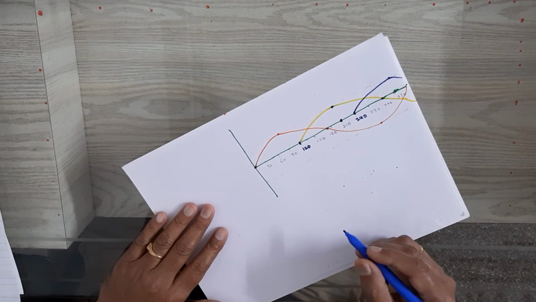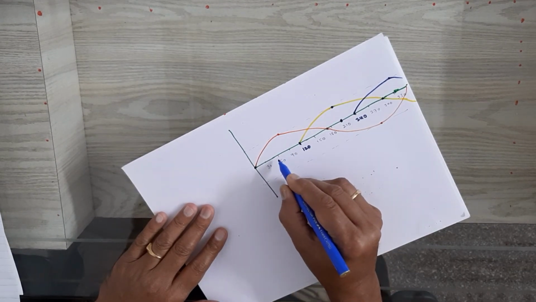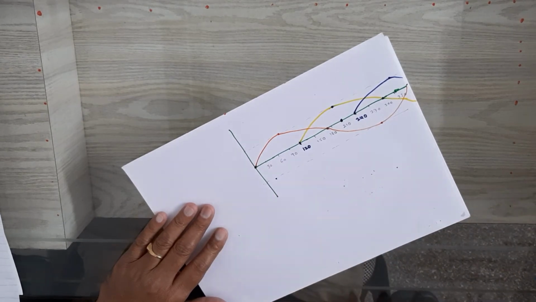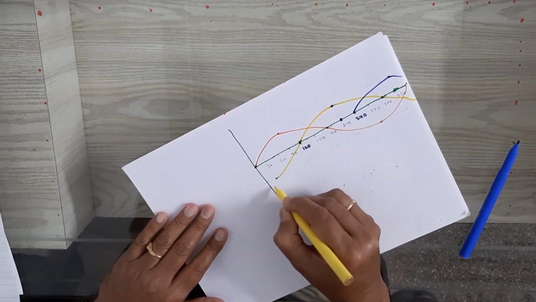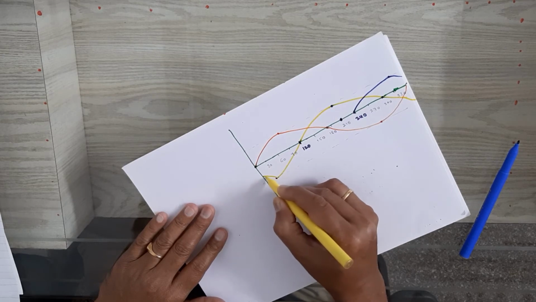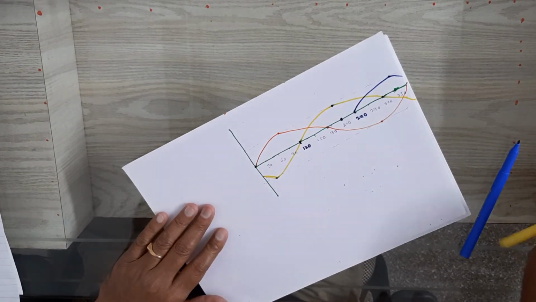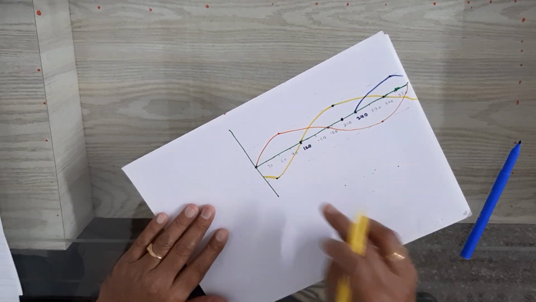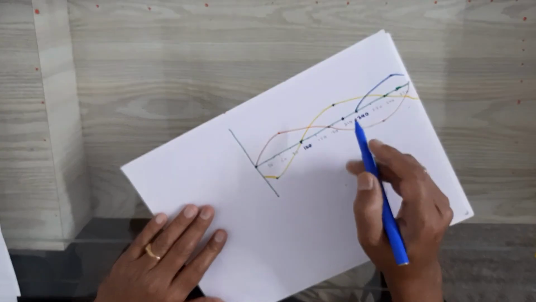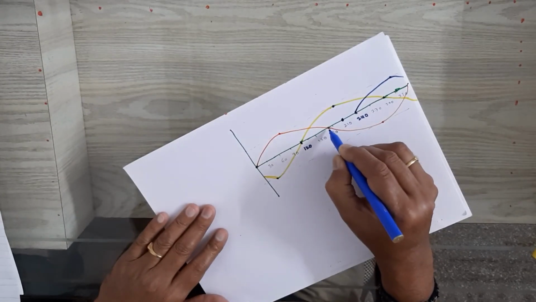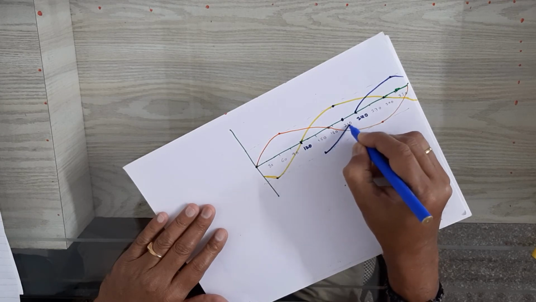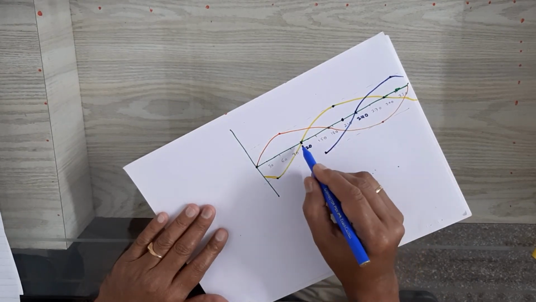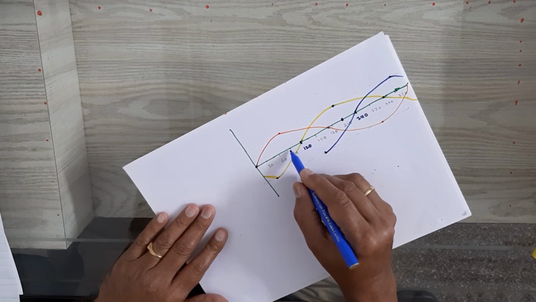If you are drawing these waveforms, 30, 60 and 90, its maximum value is here. If you are drawing backward, the waveform we get here is the R phase. Means the starting point is 120. I am just reproducing it in the backward direction. Similarly, you can start this. This is 30, 60 and 90. It has its value here, and 30, 60, 90.